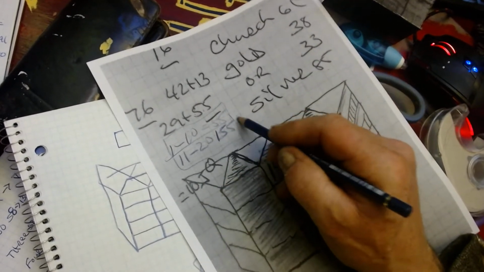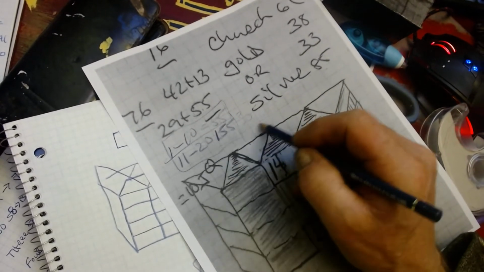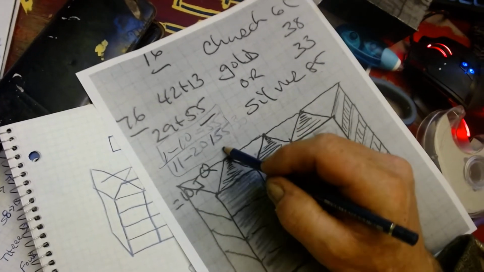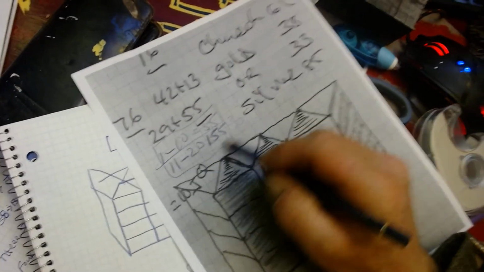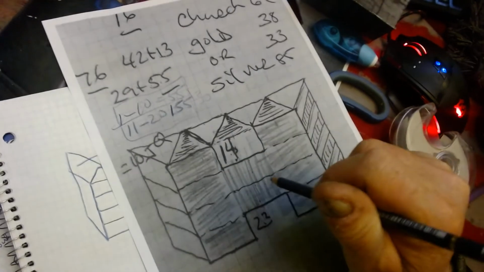20 and 10 is what makes 30. 20 and 20 is what makes 40. 30 and 10 is what makes 40. 40 and 10 is what makes 50. 30 and 20 is what makes 50. You know, got to learn how to put together the numbers and find the logic in it.